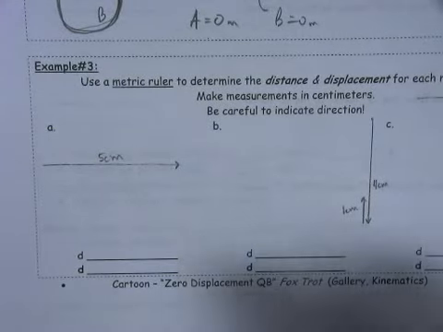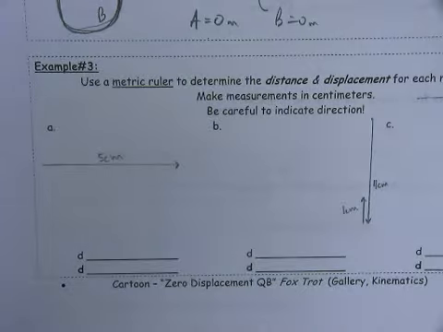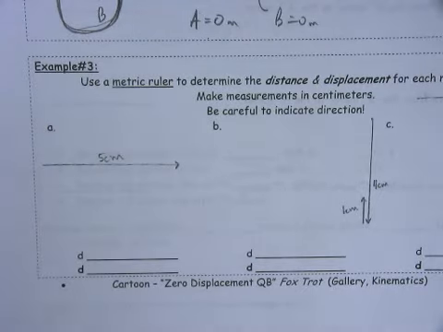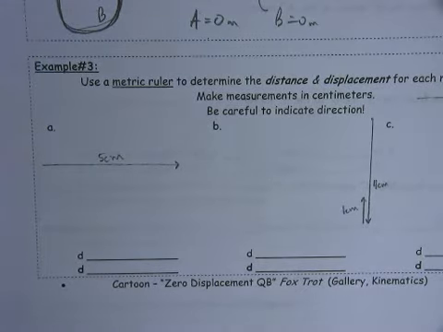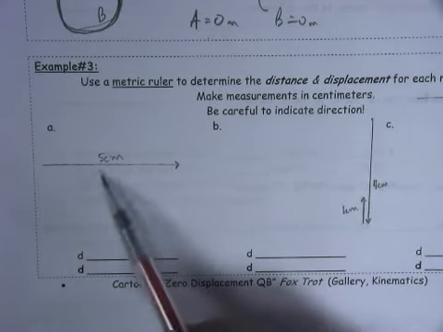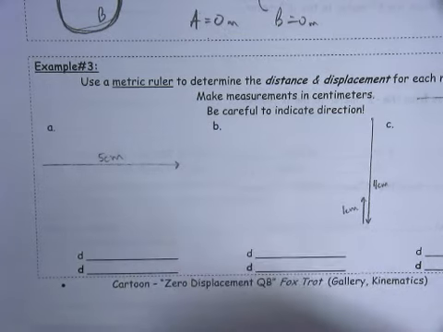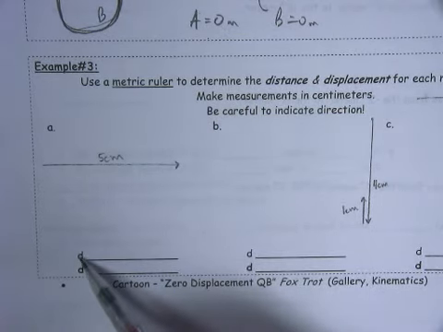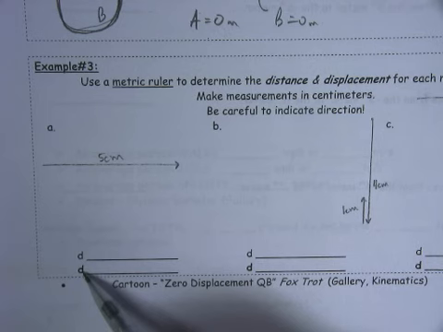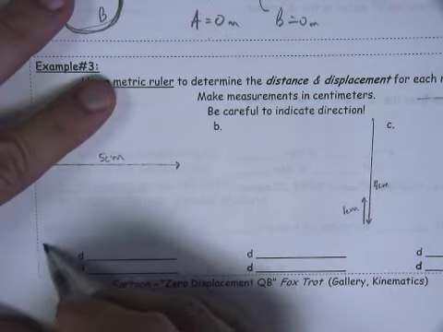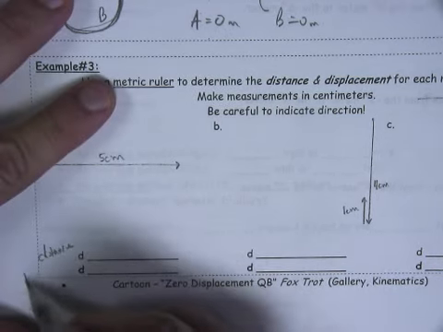All right, that's example number 2. Now we're going to look at example number 3. The directions: use a metric ruler to determine each movement, so make measurements in centimeters. Be careful to indicate direction. Well, I've already measured them out, so all we have to do is go ahead and place them in. Now, keep in mind down below, we've got a d that is not bold-faced. It's a regular print, and then we have one that is bold. This one is going to be our distance, and this one is going to be displacement.